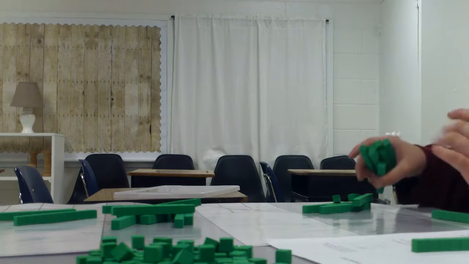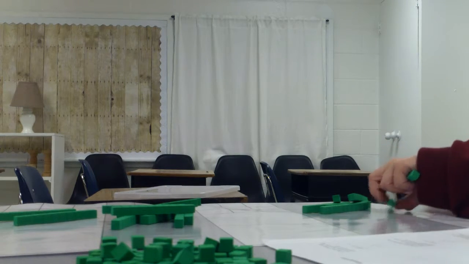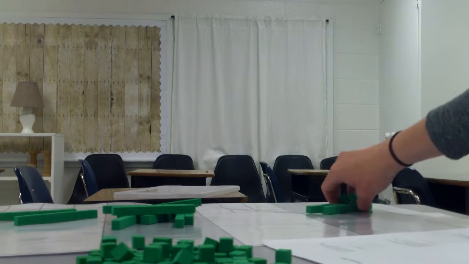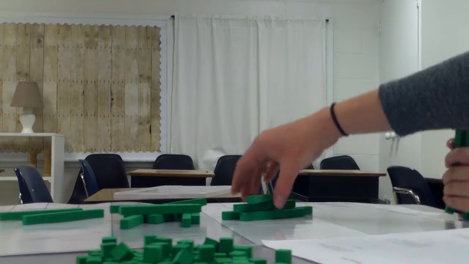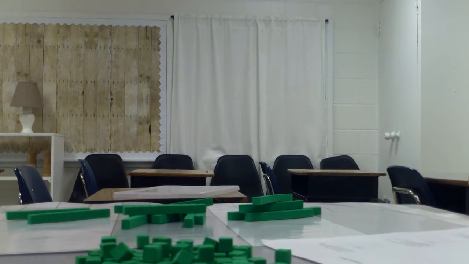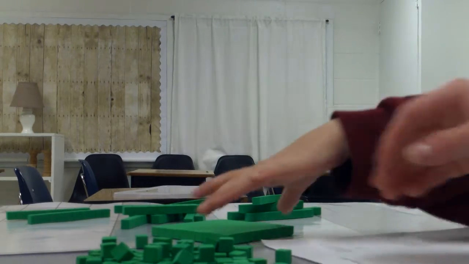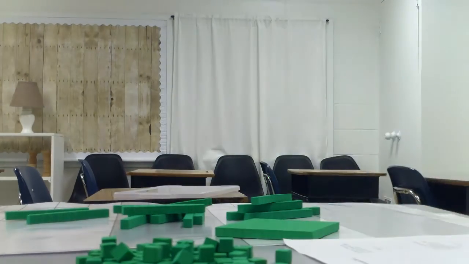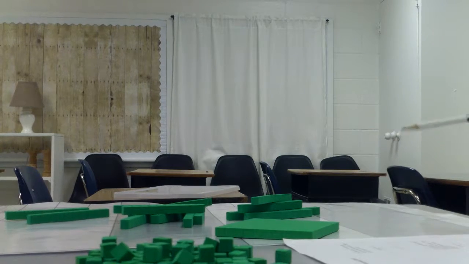7, 8, 9, 10. Perfect. So we'll leave the other 5 right here in the tens place, and I'll take those 10s. And you want to do the honors? Good. So we have 100 finally. So let's write this on the paper.